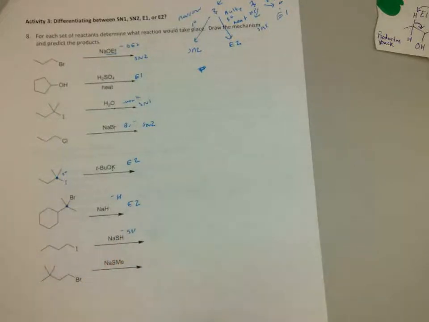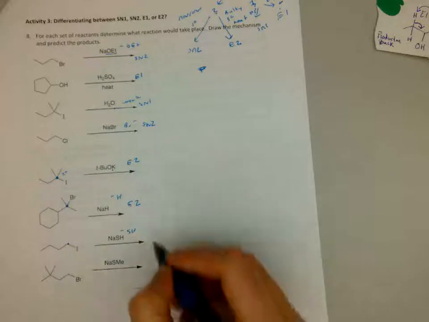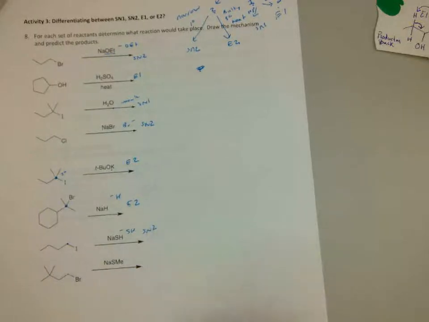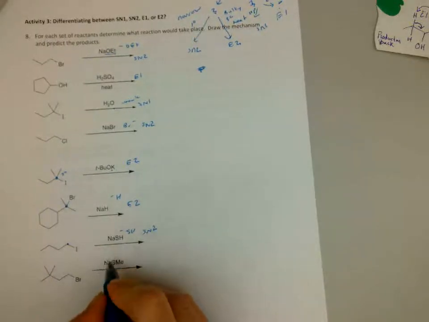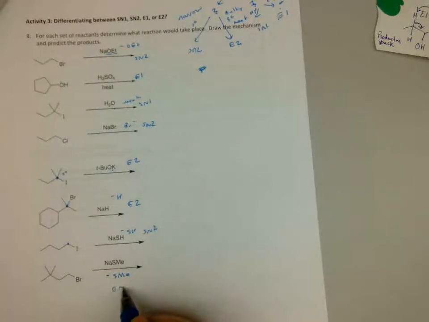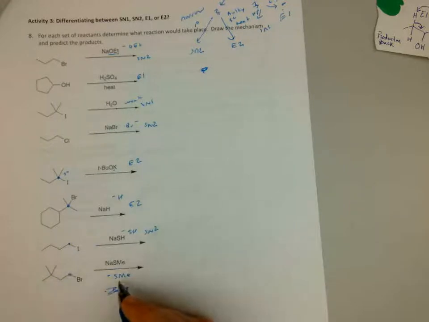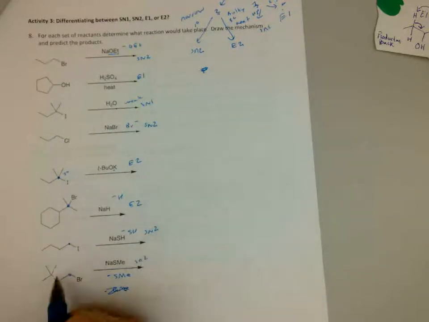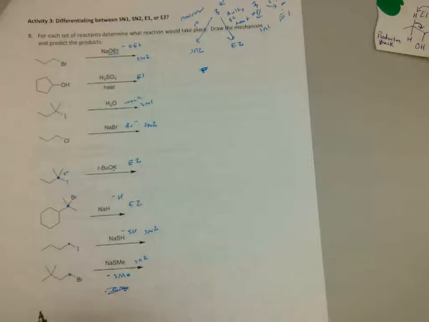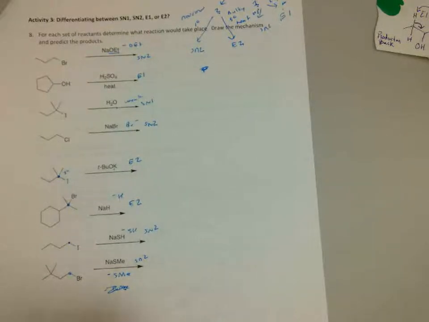SH minus, that's strong, and this is primary, so I'm going to say this will be SN2. And then NaSMe, so SMe, that's basically like methoxide, only instead of OMe, it's SMe. So just a different nucleophile, but very similar. So not especially bulky, but this is strong, so it's going to go to the 2 side. It's a primary, and it's not super bulky, so I'm going to say this is still going to go to SN2. Although this quaternary group over here could hinder it some, there might be more E2 than normal, it's still primarily going to give SN2.